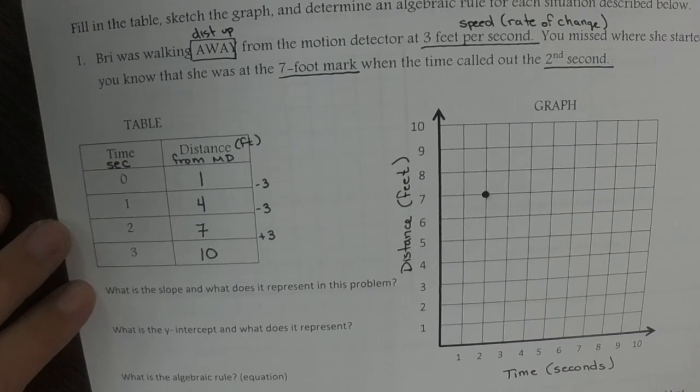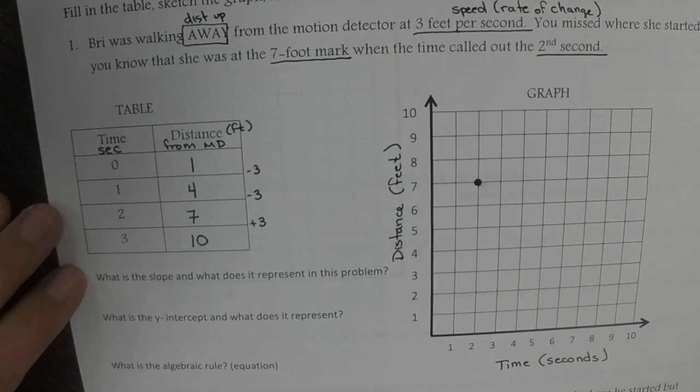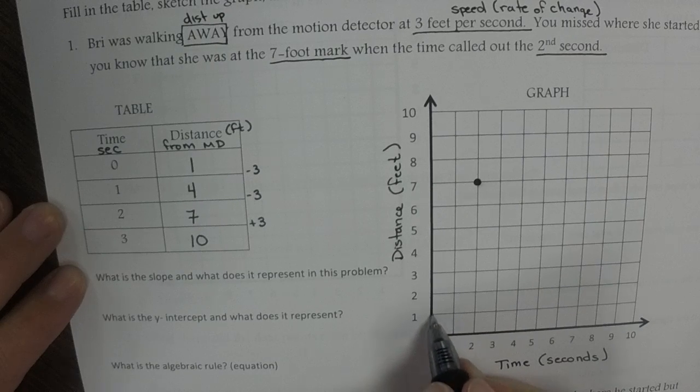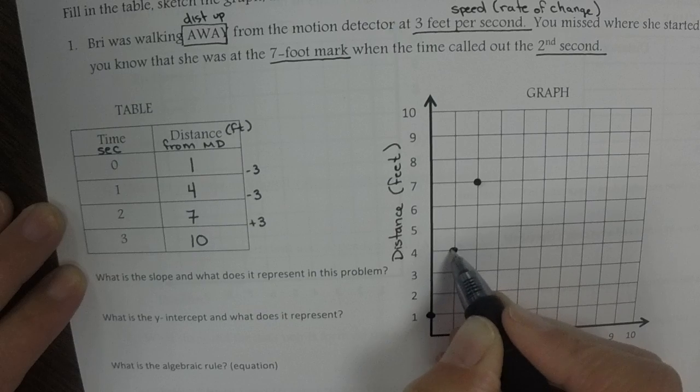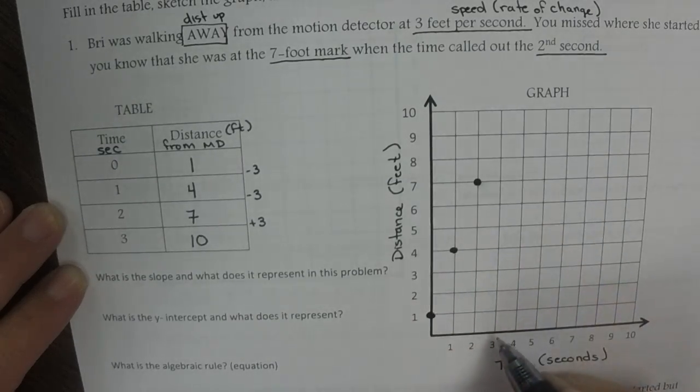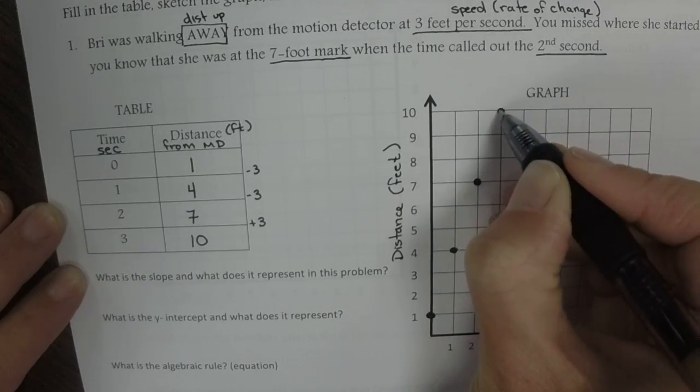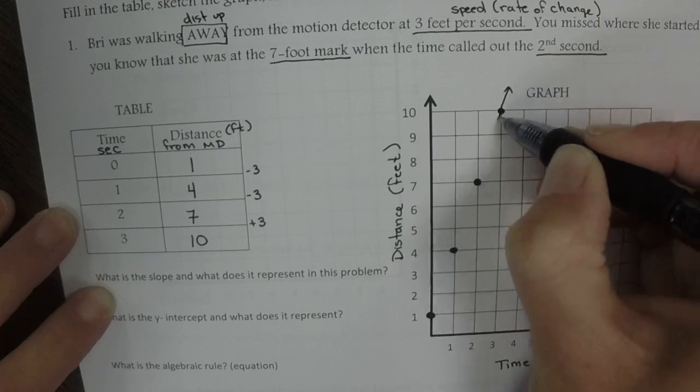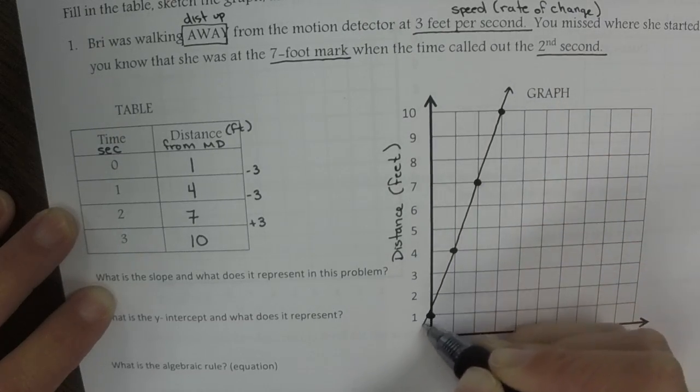Now I want to go ahead and plot the rest of my points. So I've got (0, 1), so that's here, (1, 4), (2, 7), and (3, 10). And I don't have a ruler, so I'm going to do the best I can on my graph.